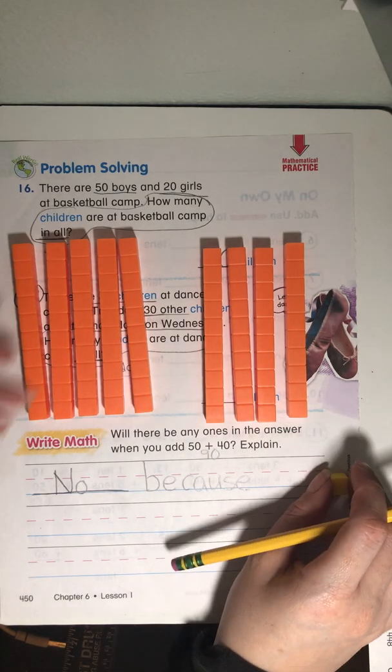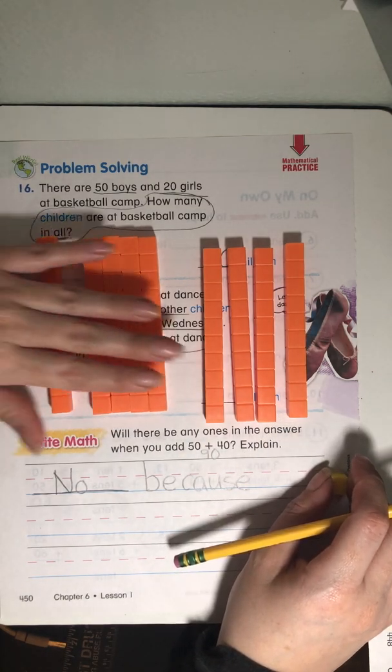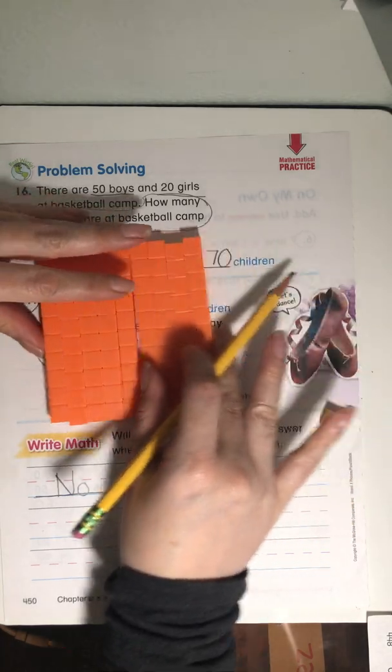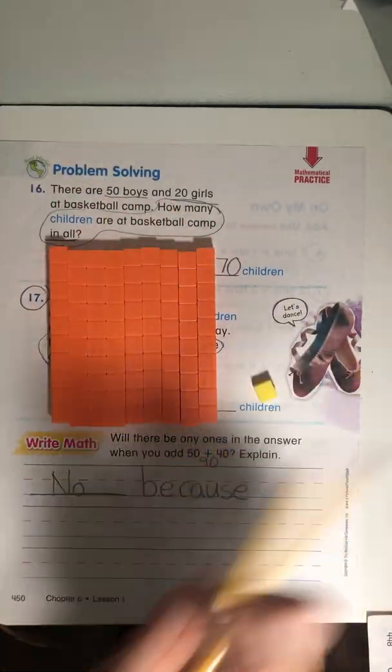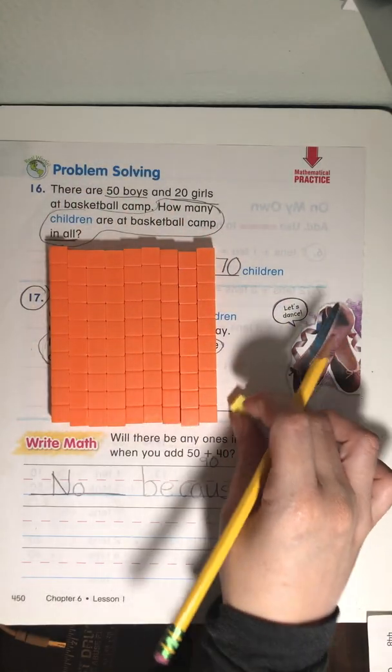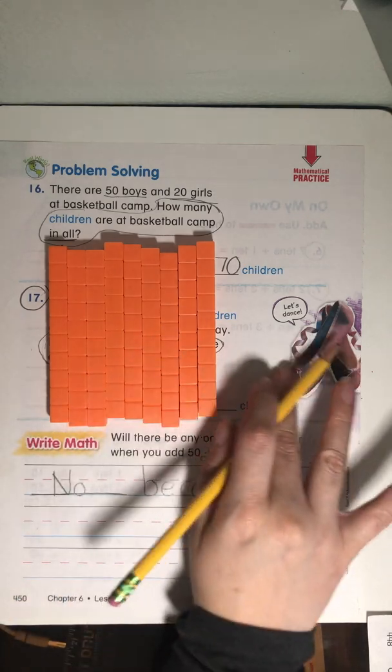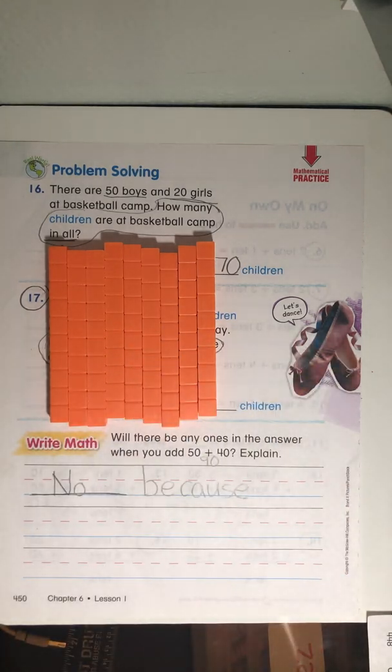If I did 50 plus 41, then yeah, there would be this little guy left over. Even when I added these, this little guy would be hanging out on the outside because he doesn't have a group. But he's not here. This is our group. So there's no ones on the outside because they're all in groups of 10.